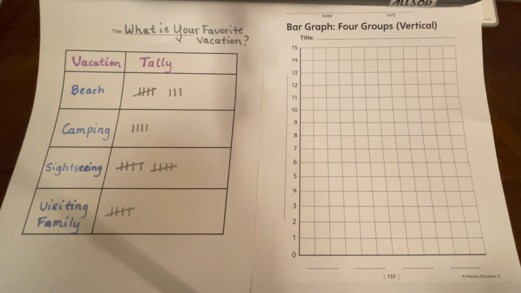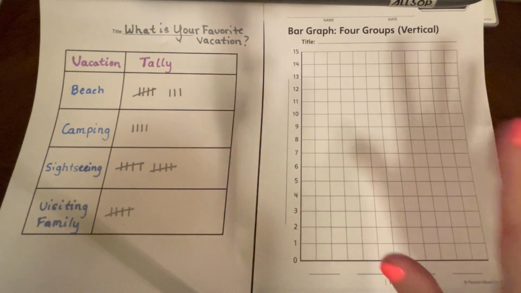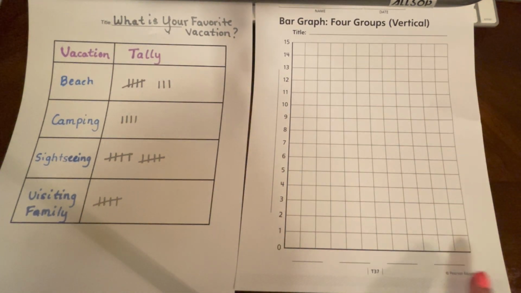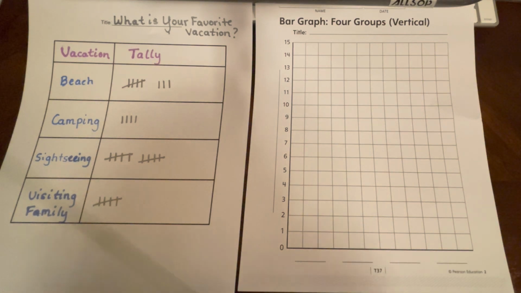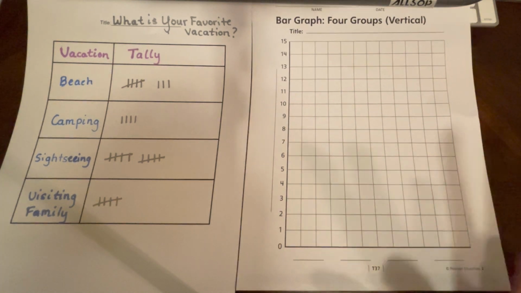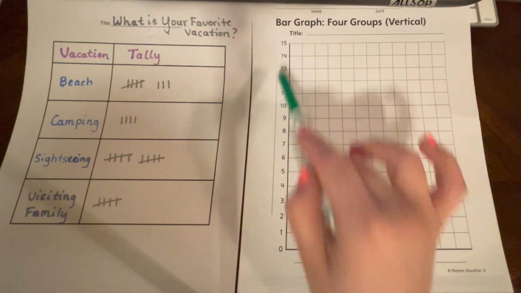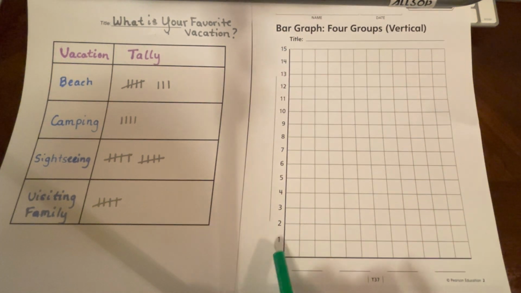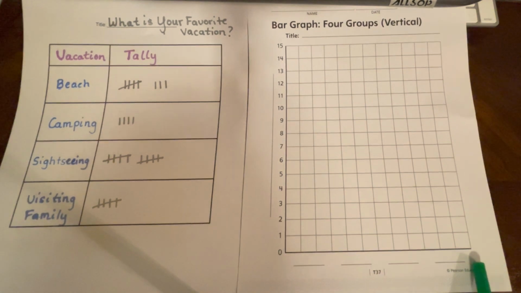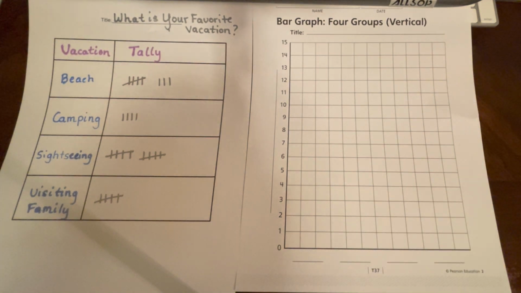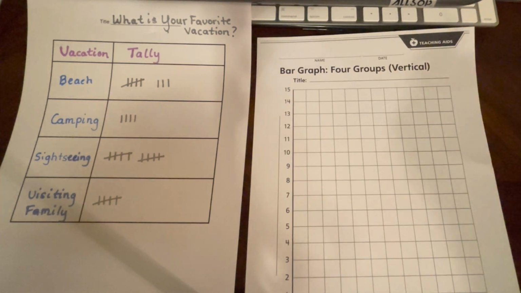So what I did was I went ahead and printed out the 4 groups, which means there's slots for 4 categories on our bar graph. This is a template that is online, uploaded to Google Classroom. If you don't have a printer, that is okay. You can make your own bar graph by drawing the 2 axes, so a line going vertically and a line going horizontally, making your own scale, going up by 1, and then doing the rest as you would on this paper.